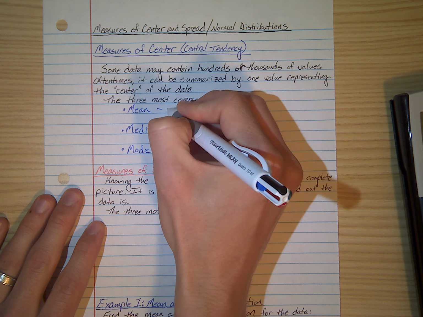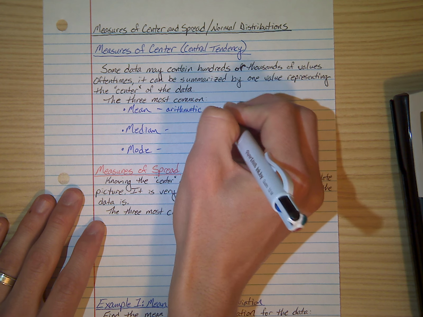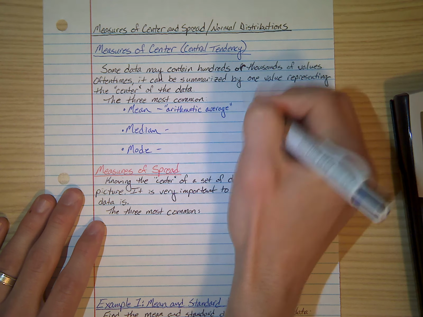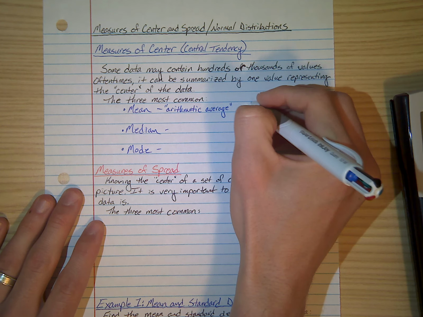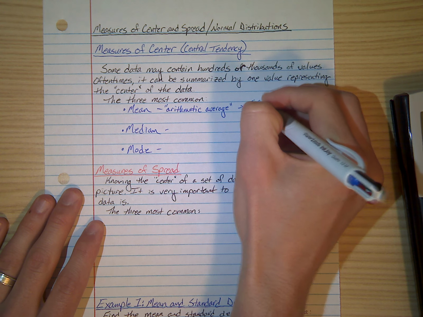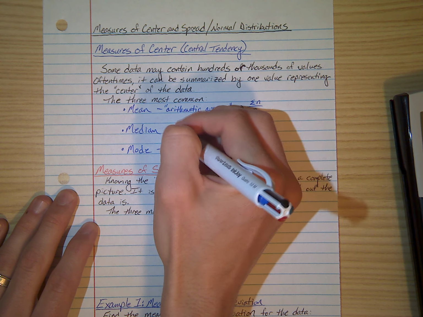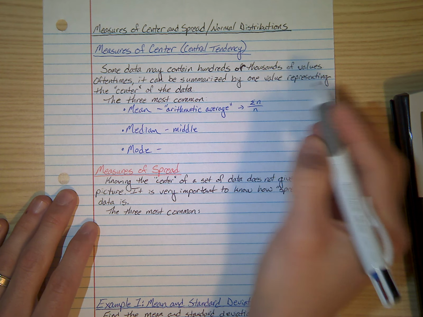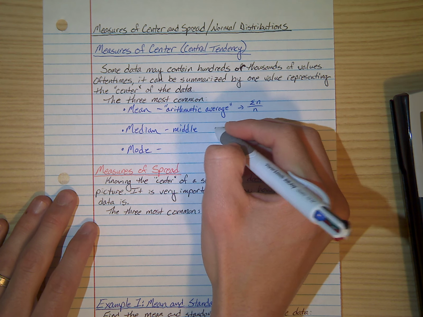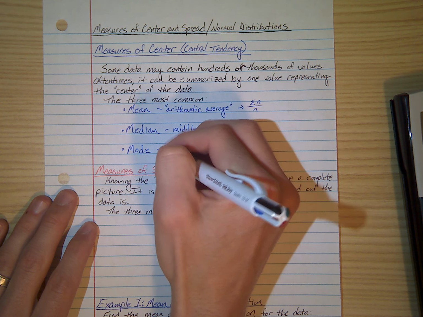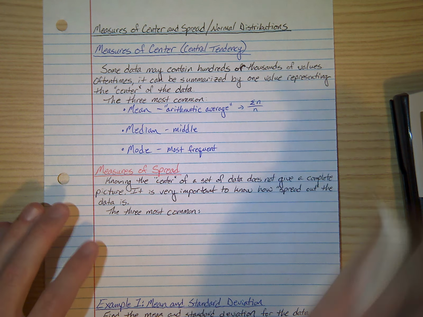So the mean is also known as the arithmetic average. All right. Add up all the terms and divide by however many terms there are. So it's the sum of the terms divided by how many terms. Okay. The median is the middle number. All right. So when the data is organized from least to greatest or greatest to least, it's the one in the middle. And the mode is the most frequent, or the one that occurs the most times.